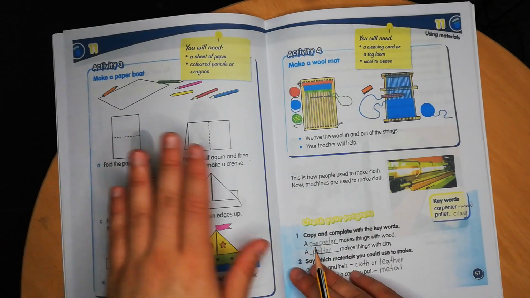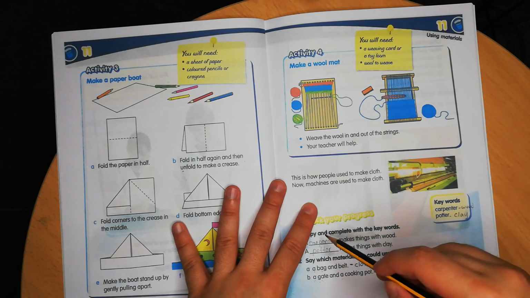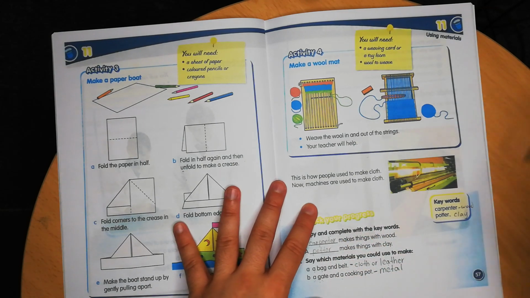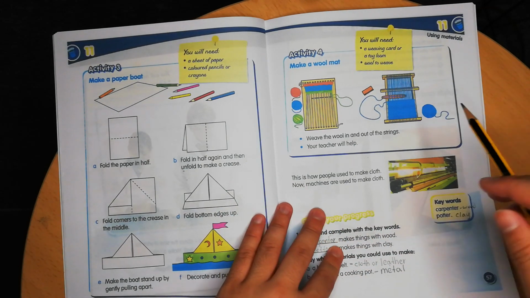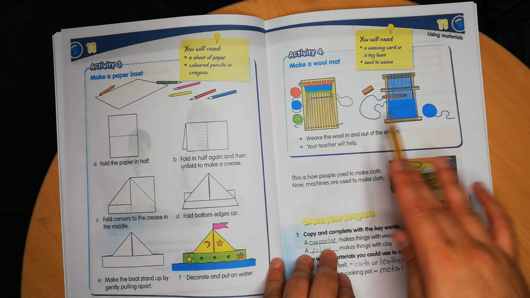Okay, of course we did all of these. We did this, a carpenter makes things with wood, so on. It's not that important. This is a good thing to remember.